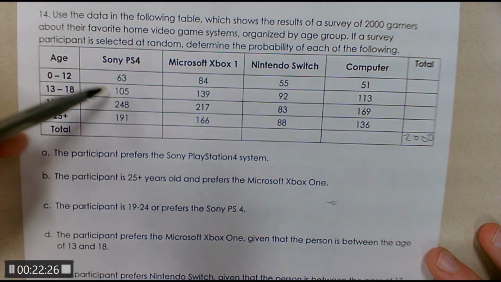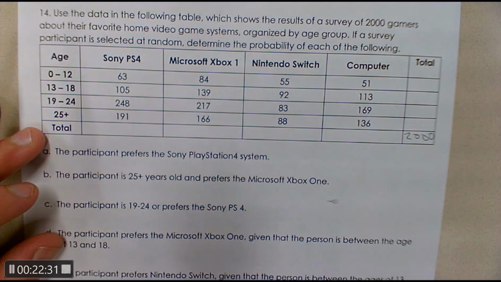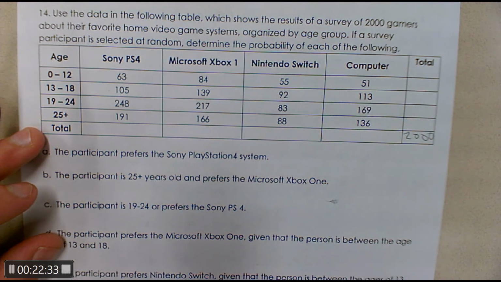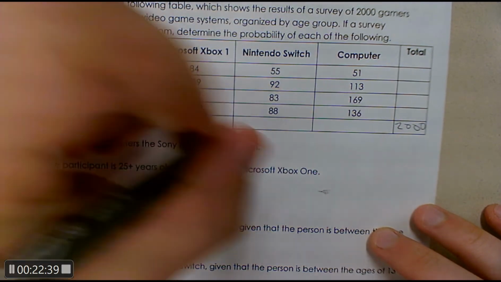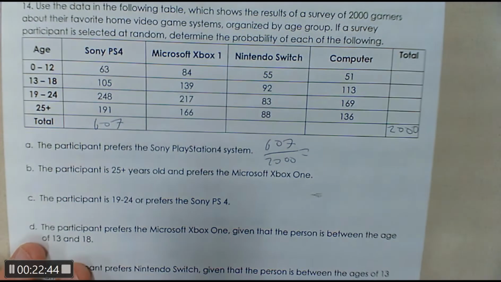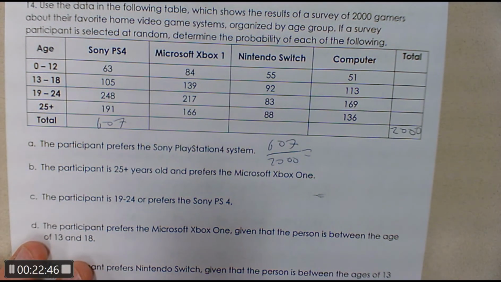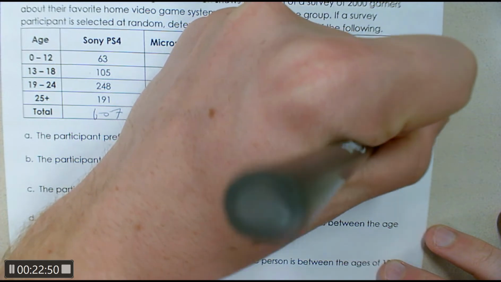Okay. So we're gonna add up the 63 and the 105, the 248 and the 191. Luckily, there's a little total box for us. 63 plus 105 plus 248 plus 191 is 607. So this is 607 divided by 2,000. All right. Gives us 0.3035.